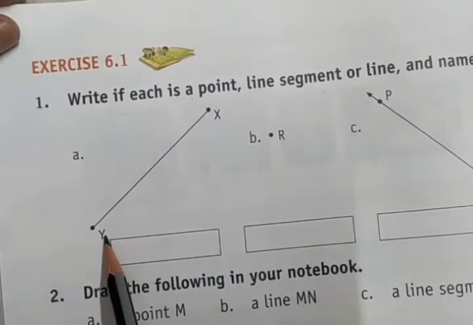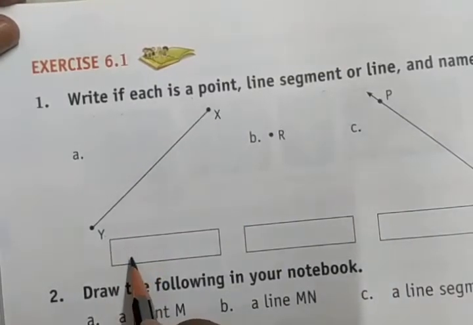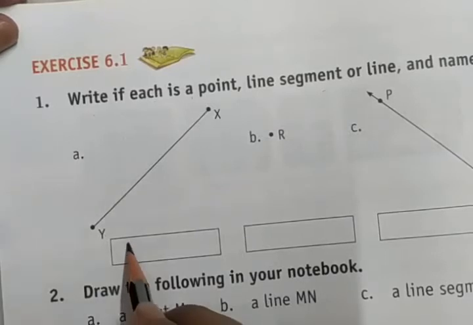This is a line segment. This is a line segment. This is a line segment. This is a line segment.